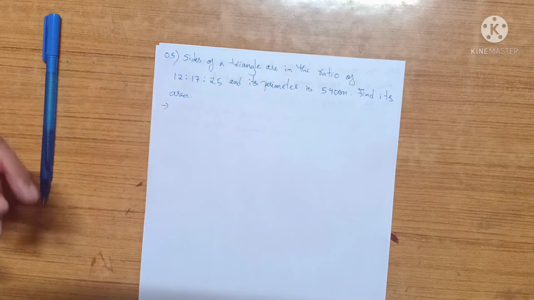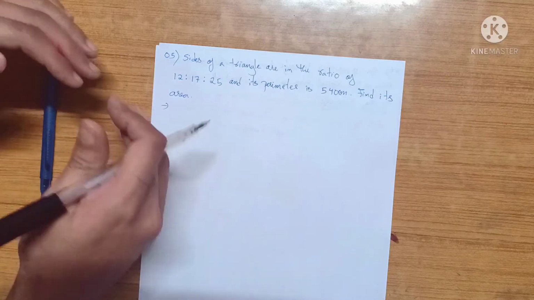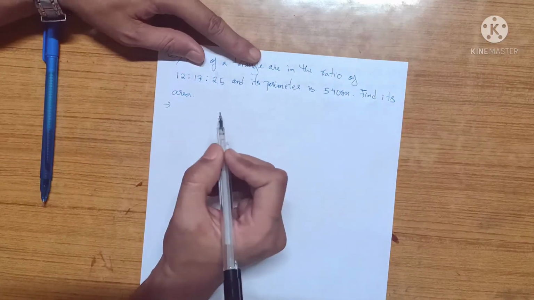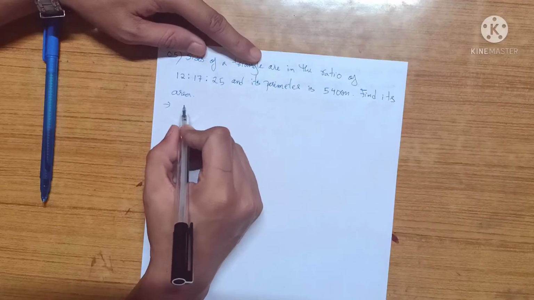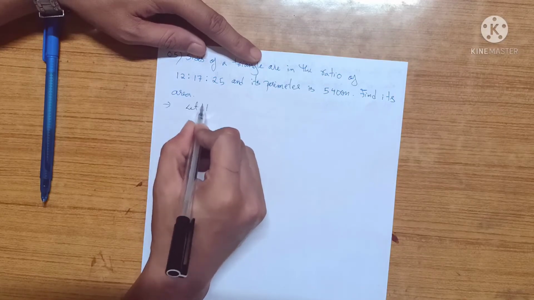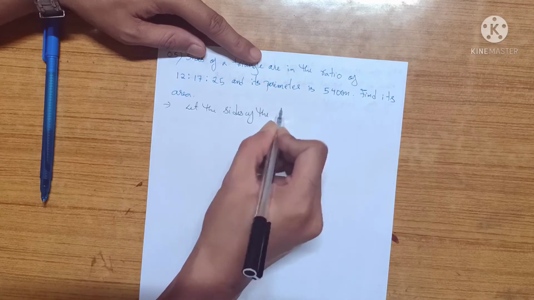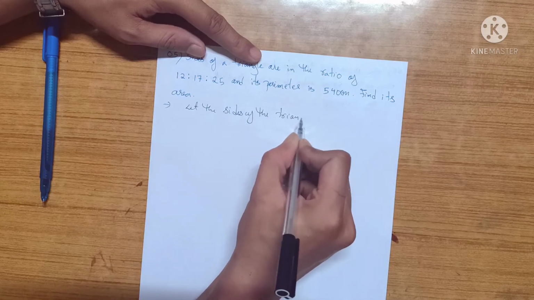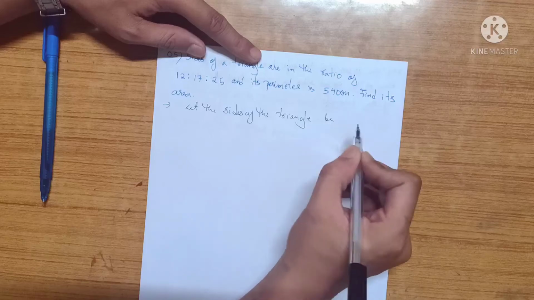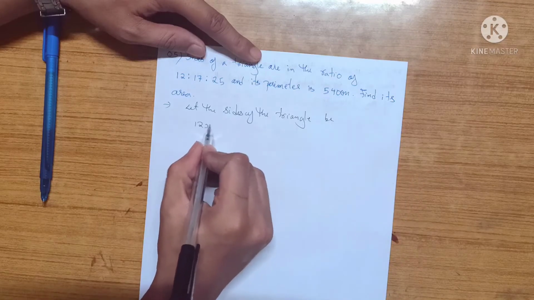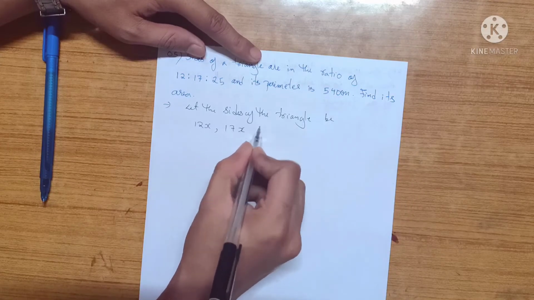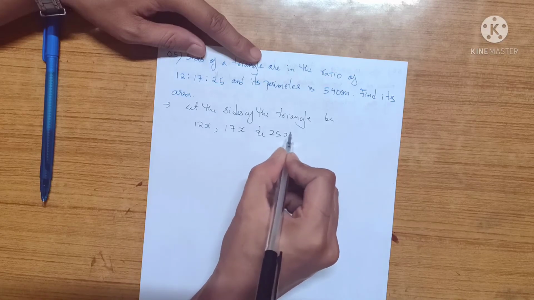You're multiplying each and every term by the same factor, then you'll get the original value. So we can start by doing: let the sides of the triangle be 12x, 17x and 25x.